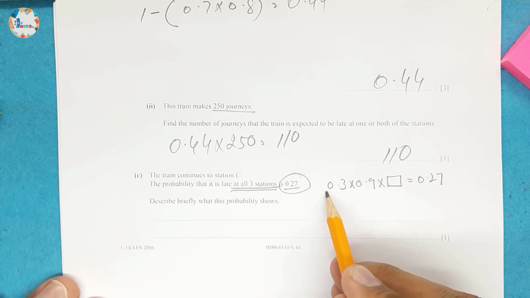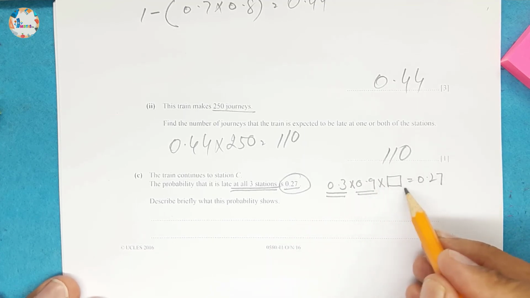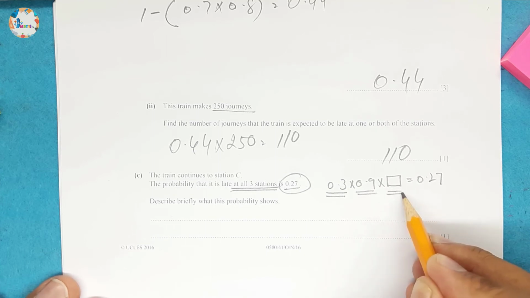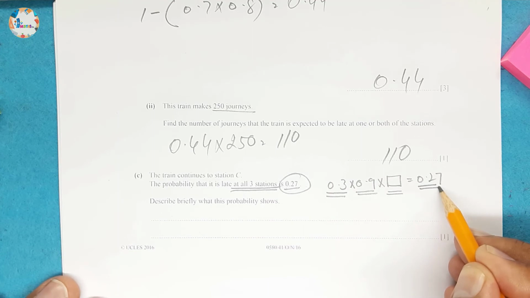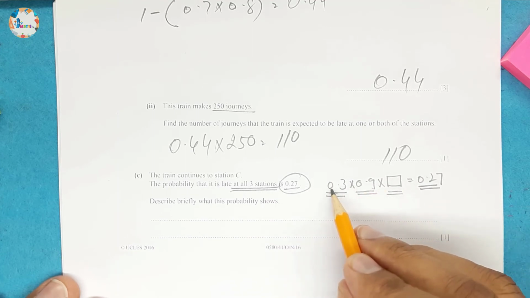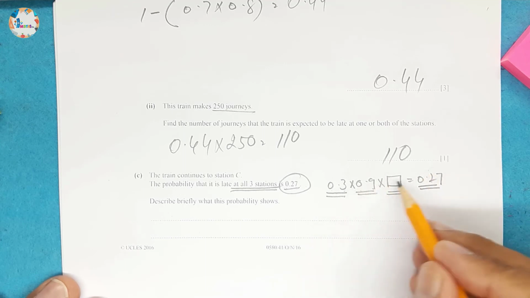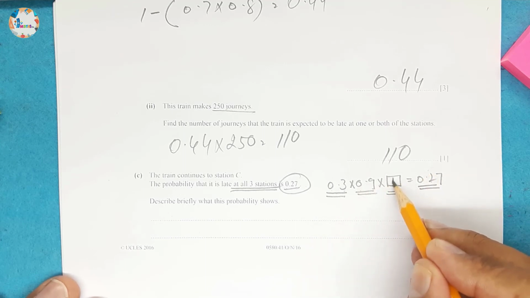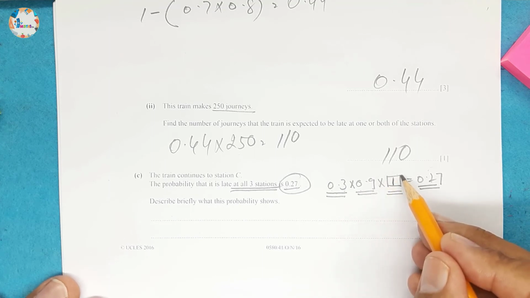This is late for the first station, this is late for the second station, and this is late for the third station. They are telling us that this probability is 0.27. If we carefully check, 0.3 into 0.9 results in 0.27, so here only 1 can come. So it means that it is certain to be late at the third station.